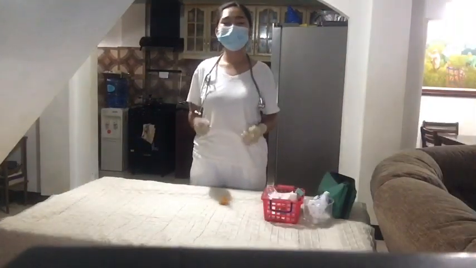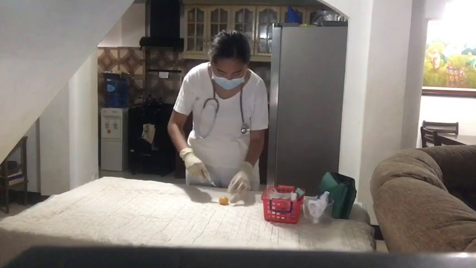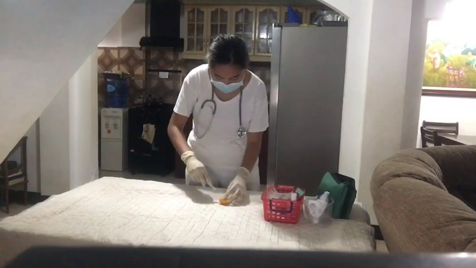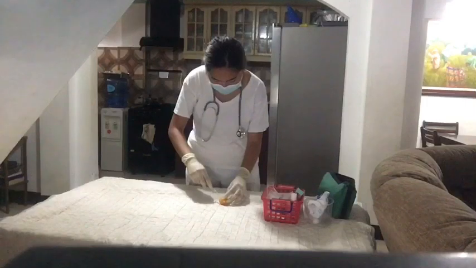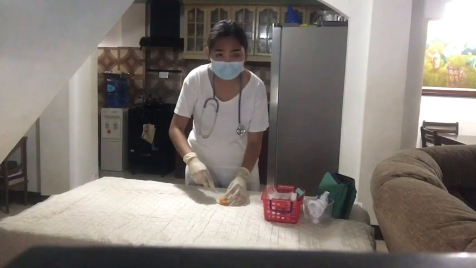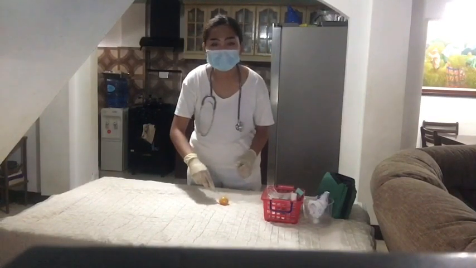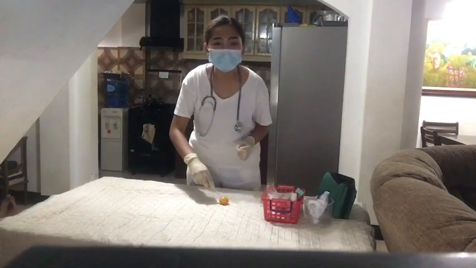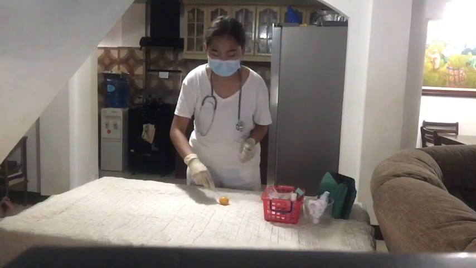And now we will inject the skin with bevel up at 45 to 90 degrees. And release the skin to avoid injecting into compressed tissue.